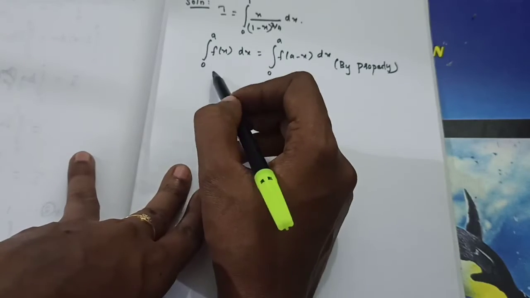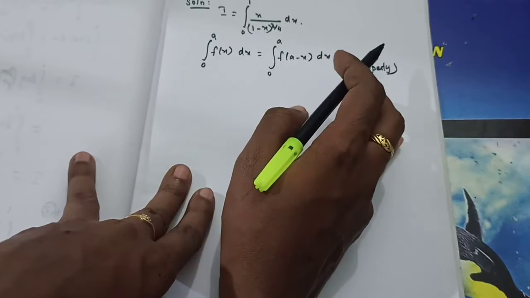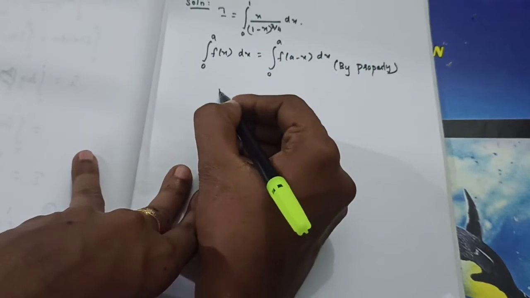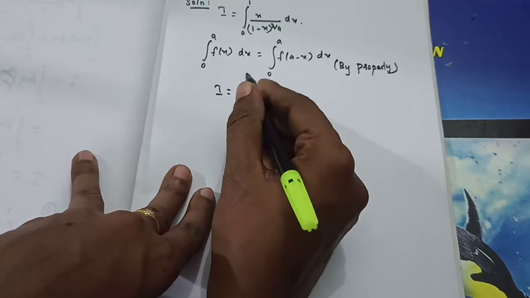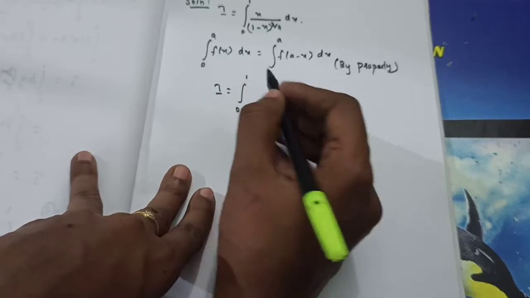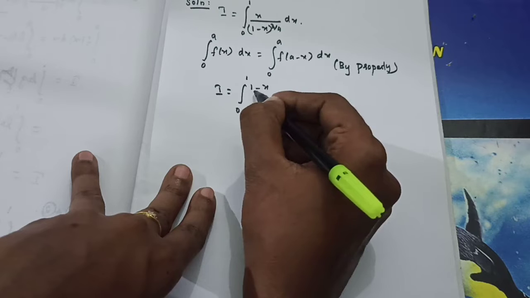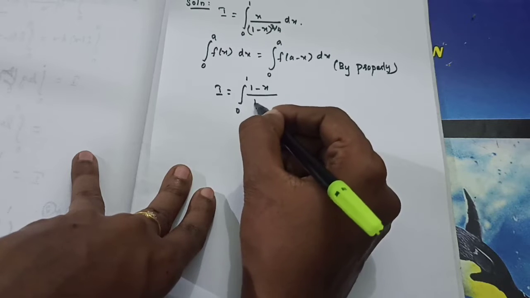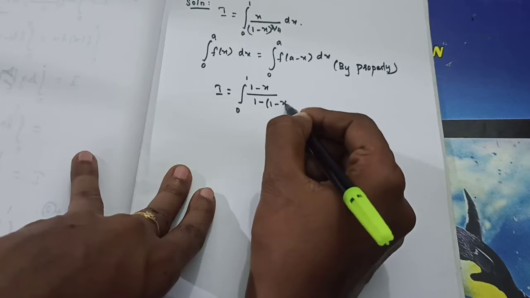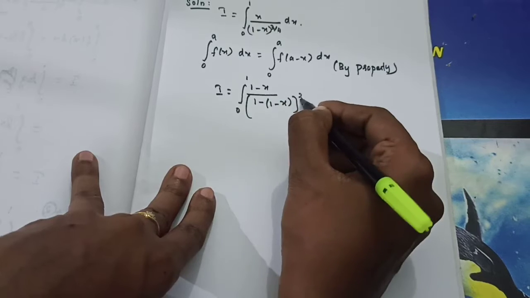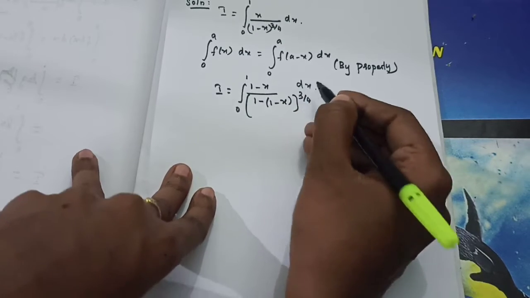What's the property? Integral of 0 to a. Okay, all the things I have explained in the example. So I is equal to integral of 0 to 1, in the place of x put 1 minus x. Is it right? So 1 minus x divided by 1 minus of 1 minus x the whole power 3 by 4 dx. Do it very carefully.